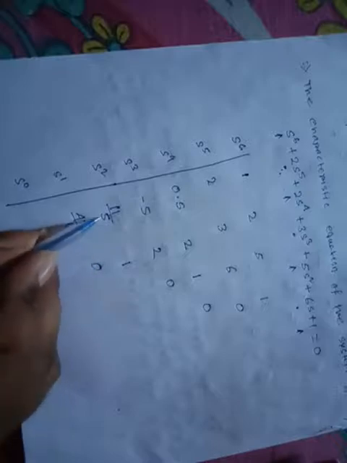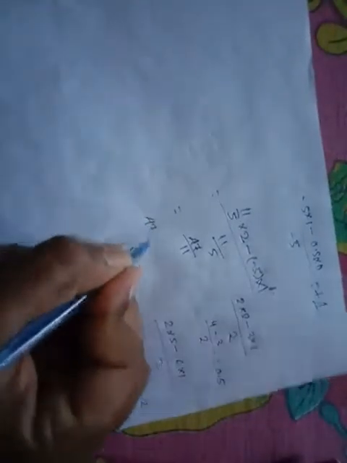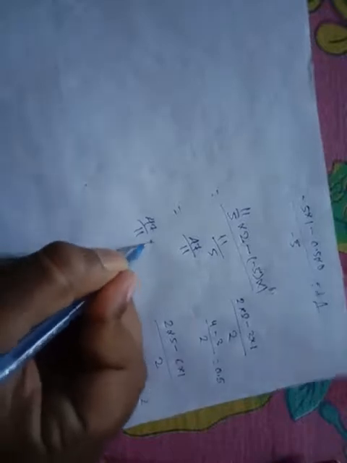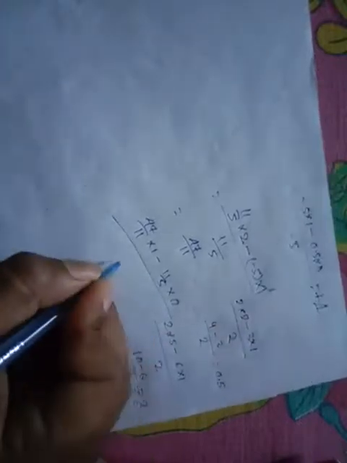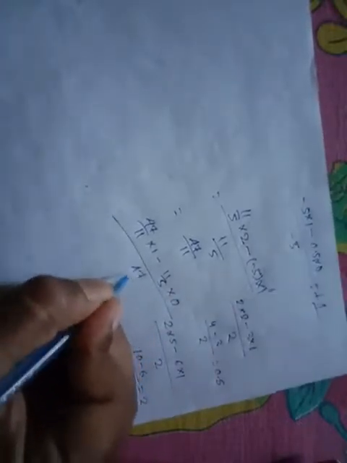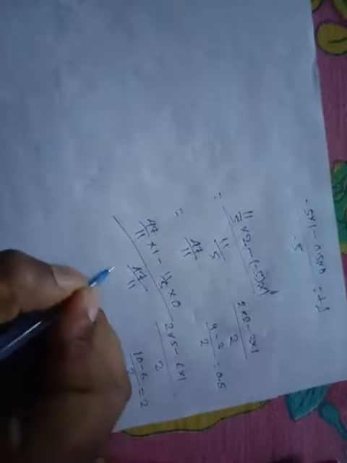Similarly, next step I will do 47 by 11 multiplied with 1 minus 11 by 5 into 0, divided by 47 by 11.